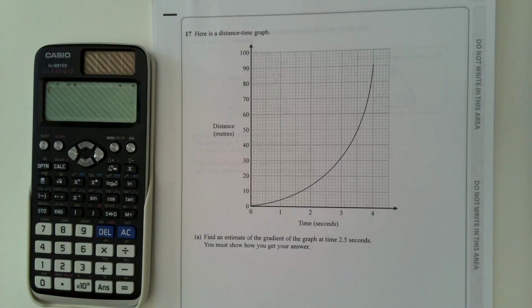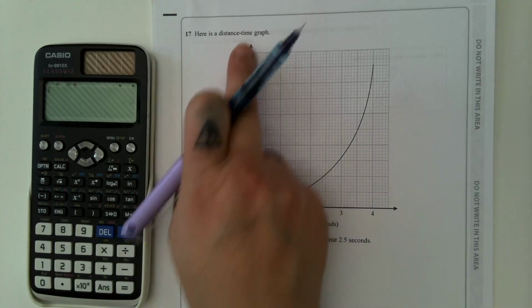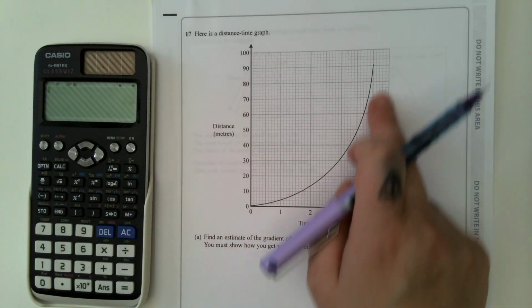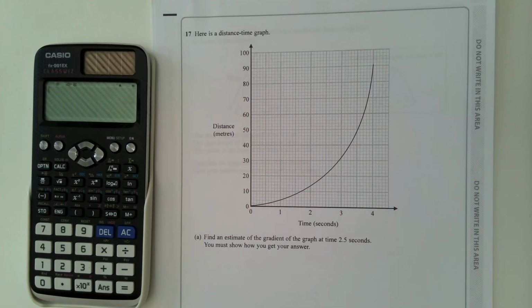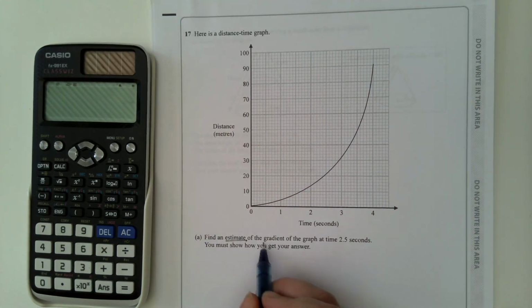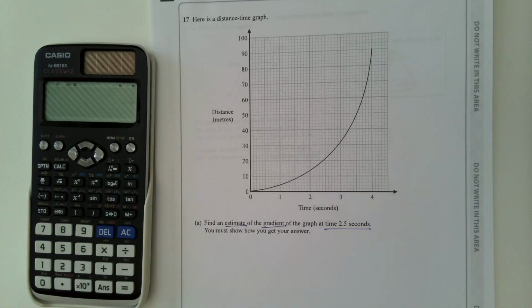Question 17. Here is a distance time graph. So we've got distance and time, and we've got a curve here, and that's important to be aware of. Part A, find an estimate of the gradient of the graph at time 2.5 seconds. You must show how you get your answer. So the fact that it's a curve is important here.